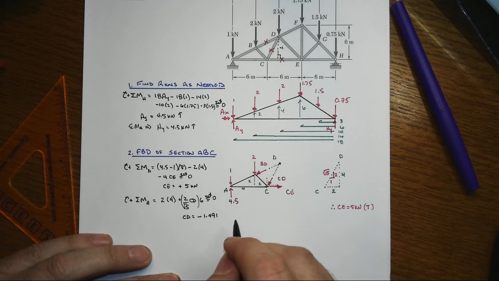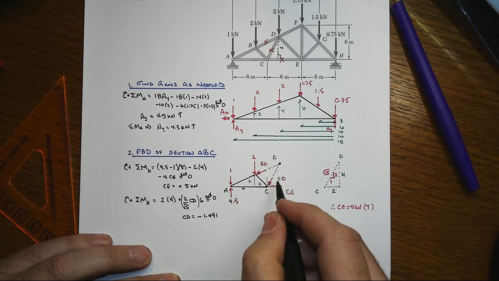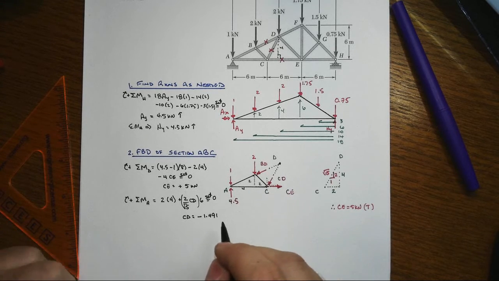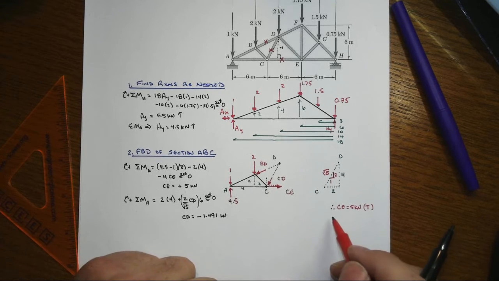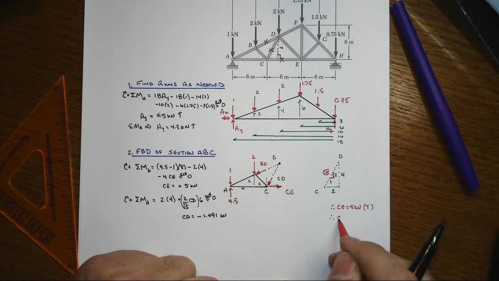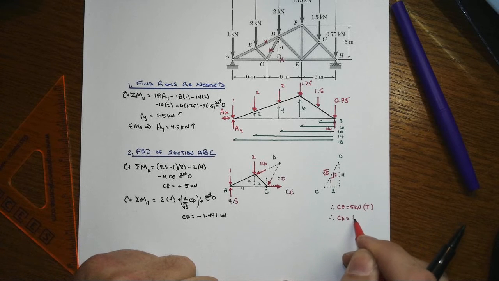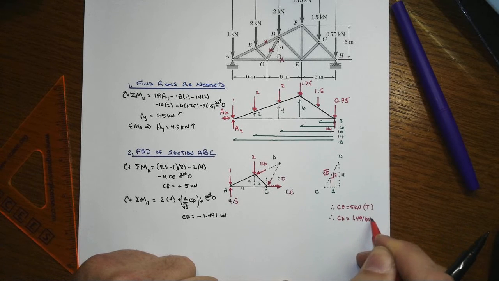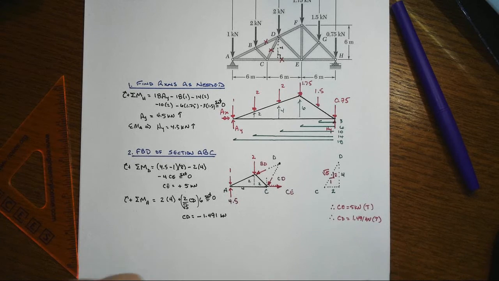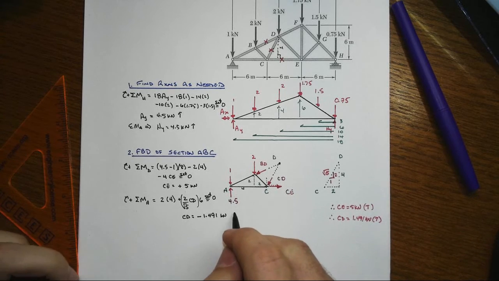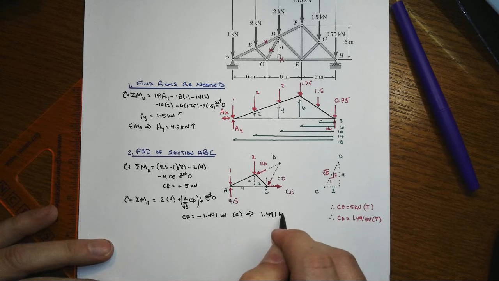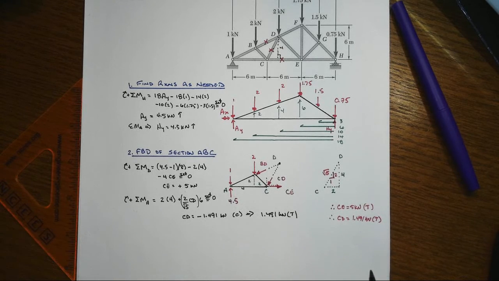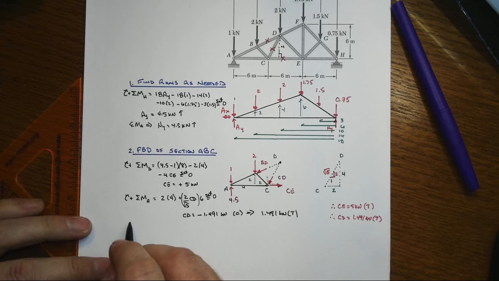We'll find out that CD is equal to a minus 1.491. That's shown in compression, pushing on the joint. So what we've just figured out is that it has to be going in the opposite direction, and so it is 1.491 kilonewtons, and it will turn out to be in tension. So we had compression, and that becomes the opposite to give us that result.